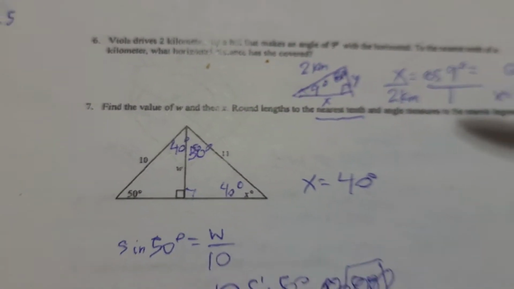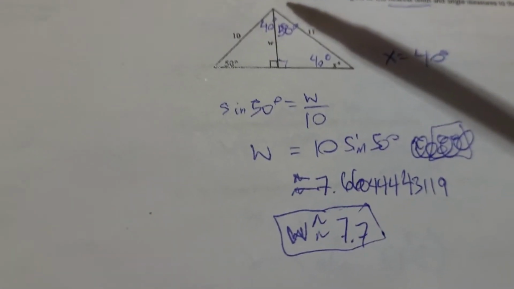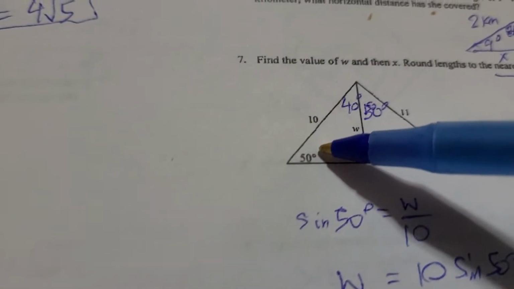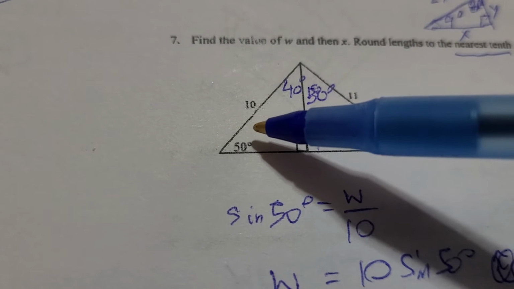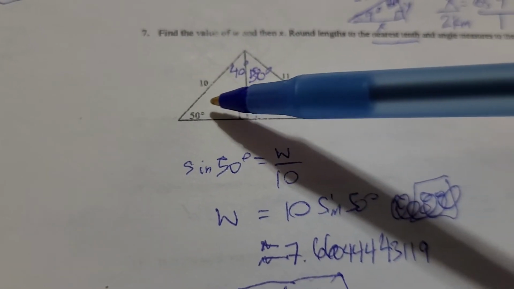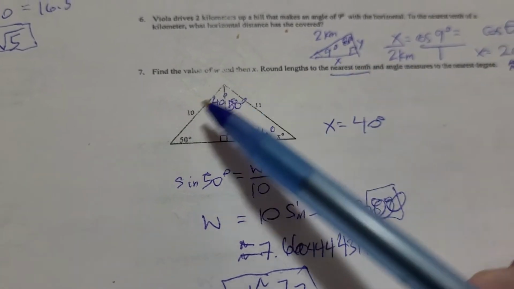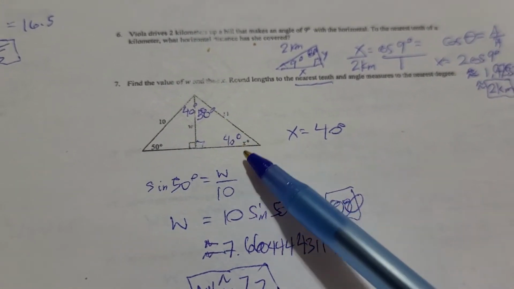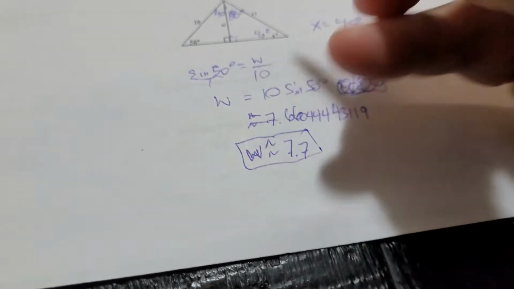So the way that I'm going to do that is use more trig. I'm given this angle right here. I want this side right here, which is opposite my 50. So I'm going to say my side opposite, and I have my hypotenuse here, so I'm using sine. So the sine of 50 degrees is going to be the side opposite, which is w, over the hypotenuse, which is 10. Let's just put this over 1 and cross multiply.